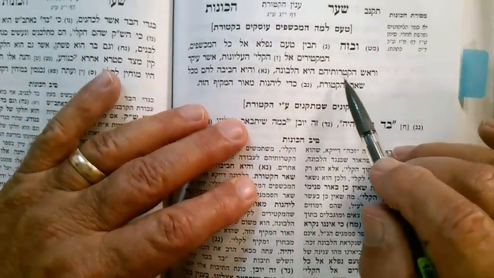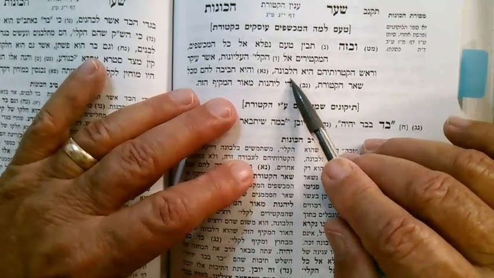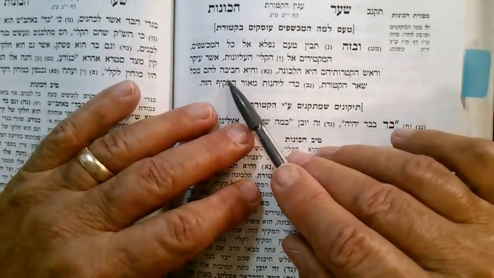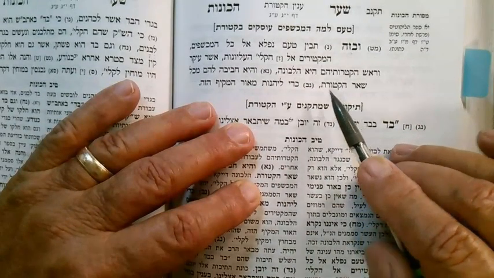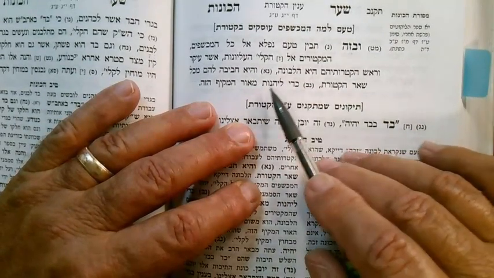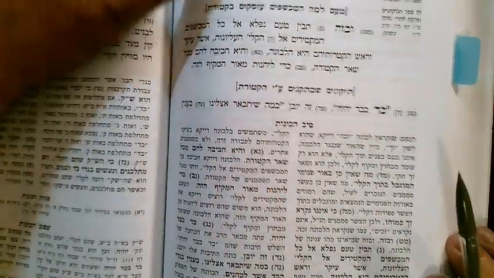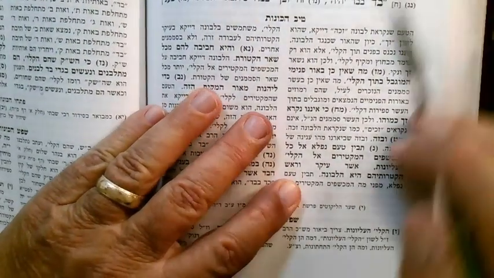So the main thing that they put in this is what he says is levona. And it's more important to them than all the rest of the Ketoret, in order to be able to get that particular untouched light, the pure light. That's what they want.